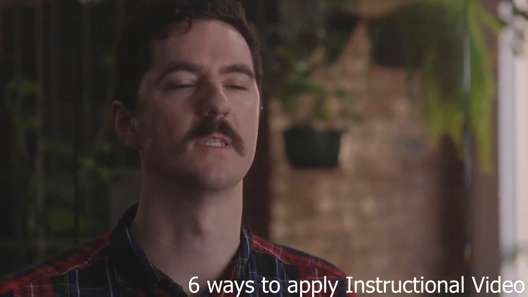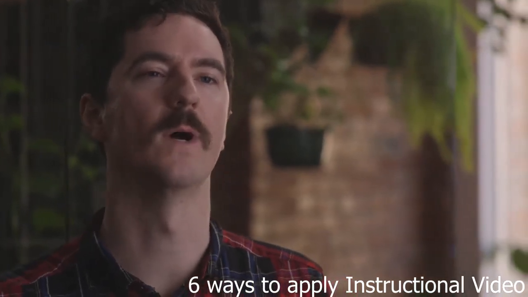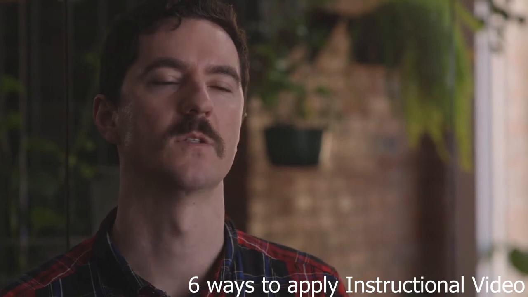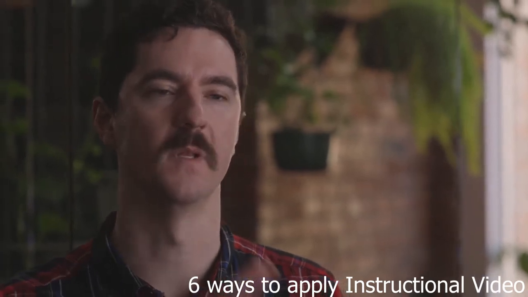So as we move through the 6 steps, you'll see that we're moving a little bit away from that, and we're freeing up the teacher as much as possible to engage with the students rather than merely speak at them.